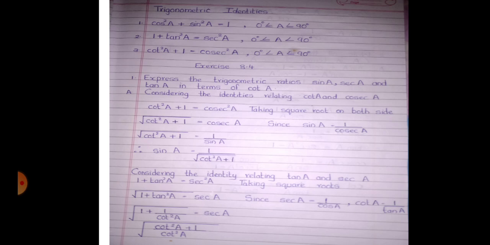Now how will you take sin to the other side? Cross multiply. So at last you will get sin A is equal to 1 by square root of cot square A plus 1. So you got sin A in terms of cot A. What is the identity? Sin A is equal to 1 by root of cot square A plus 1. These things, students, you don't have to learn by heart, but learn how to prove it.